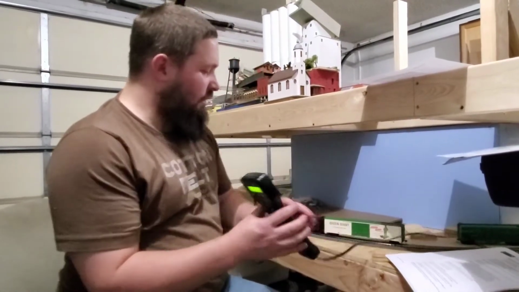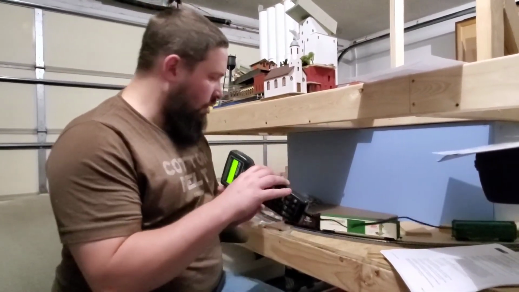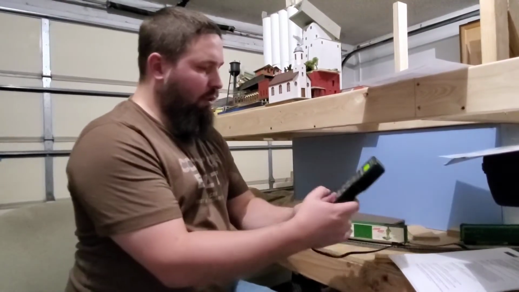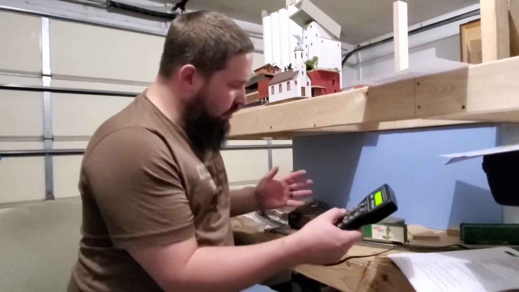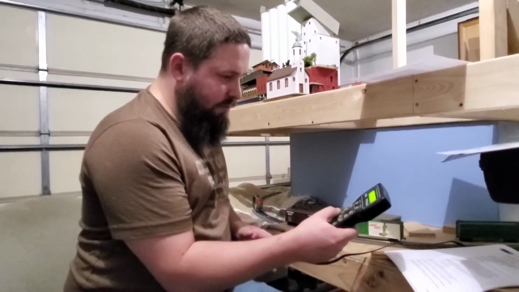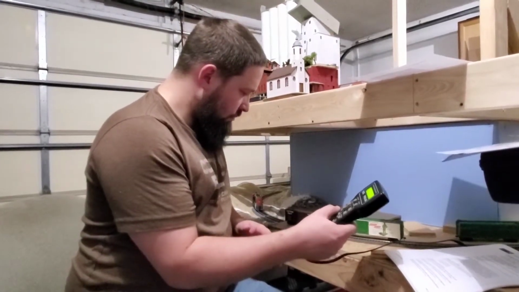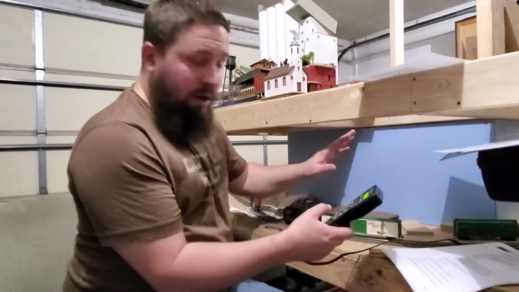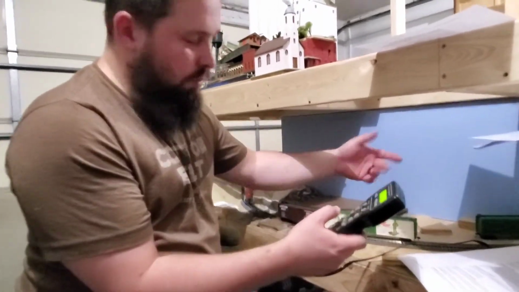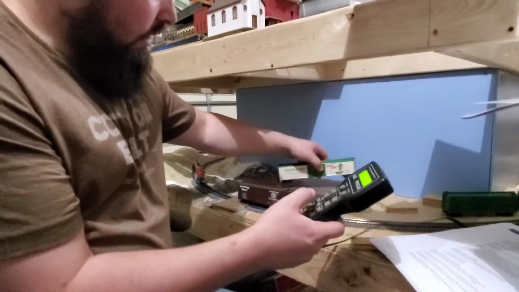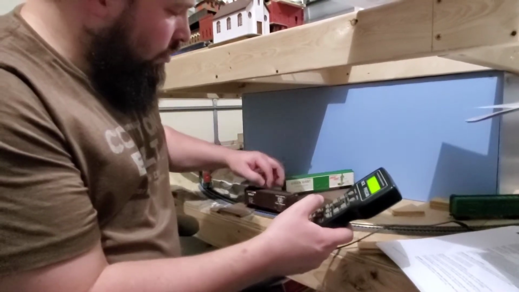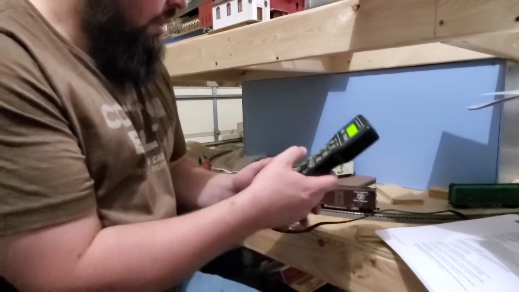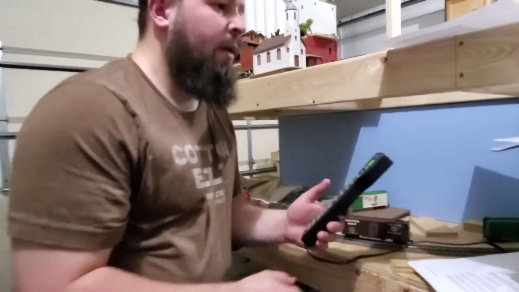So, alright, let's talk about getting these cars programmed. Now, let's make sure we can still hear the horns. Alright, we can. So I'm going to go ahead and take Green Giant, the Mechanical Reefer, off, because the one that I want to work on is this Cotton Belt Boxcar.